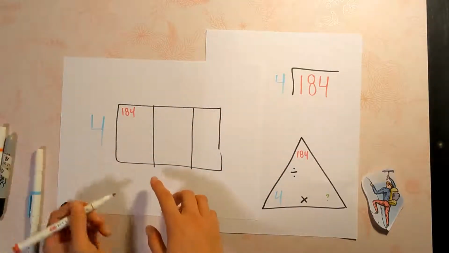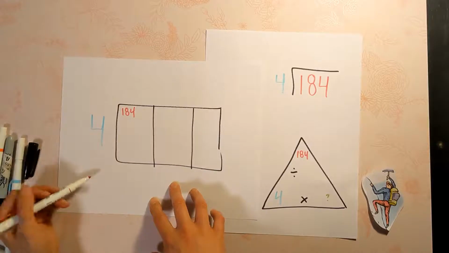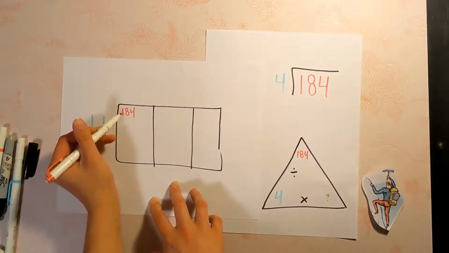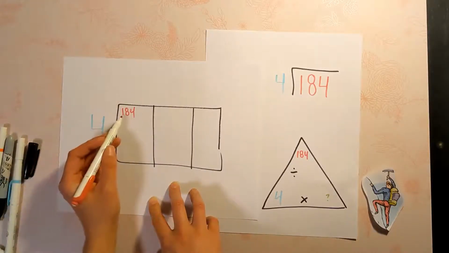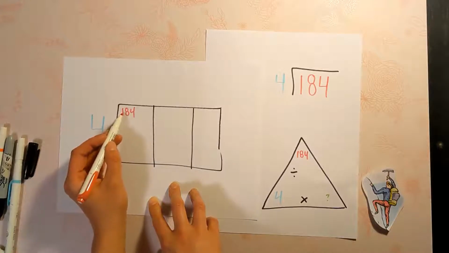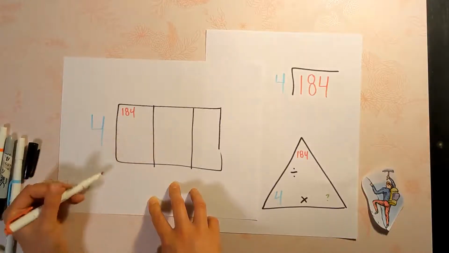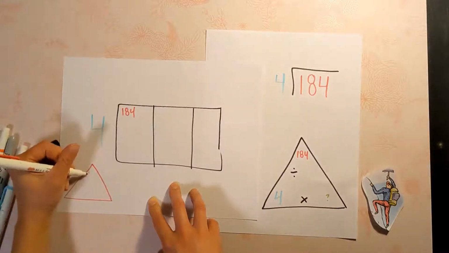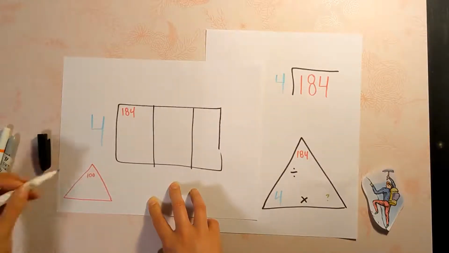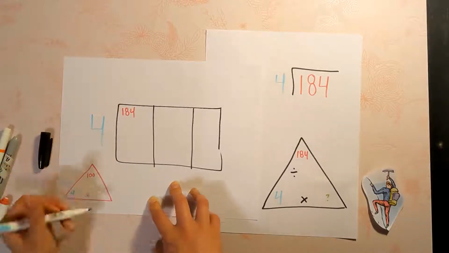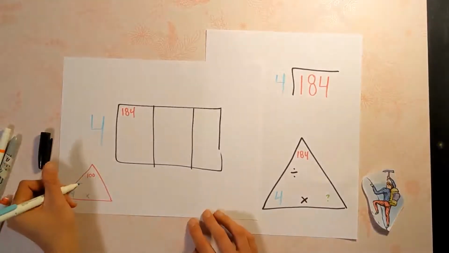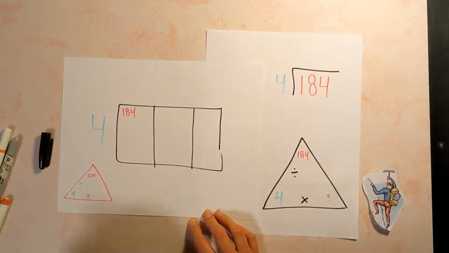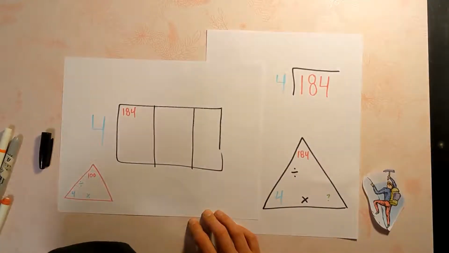So let's do that. Can we do 4 times something to get us just to 100 there? So not even to 180 or anything like that. Can we just try to get up to 100? 4 times what equals 100? Well, think about quarters. You get 4 quarters. That's 100. That's $1. And how much is a quarter? 25 cents, right? 4 times 25 is 100.